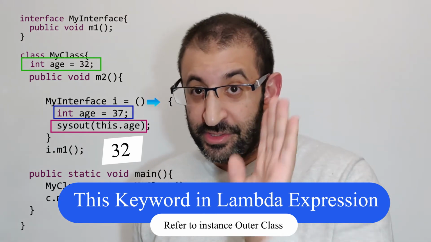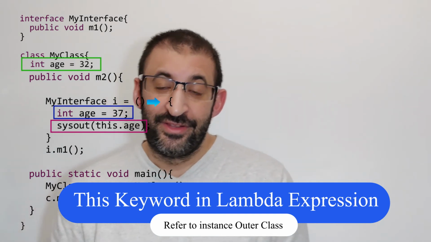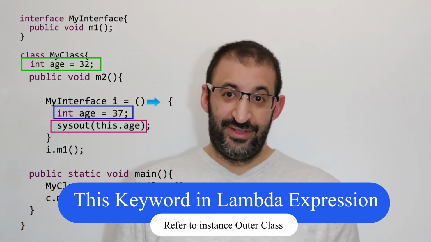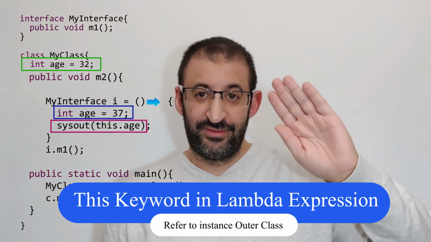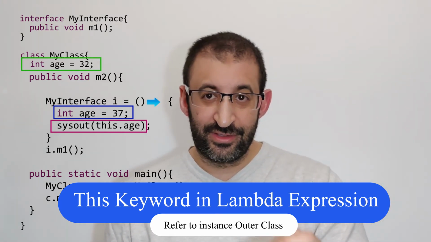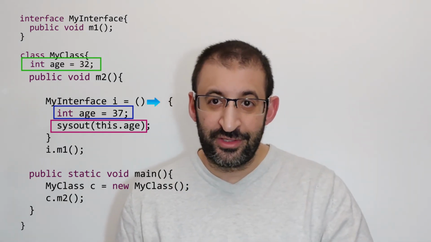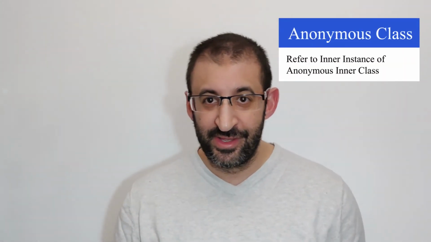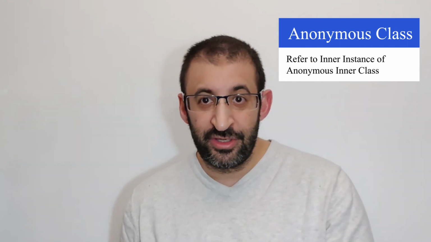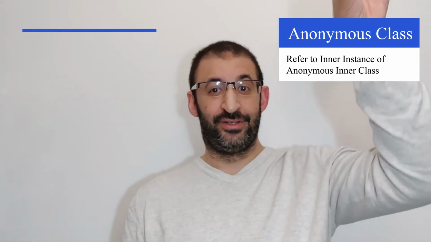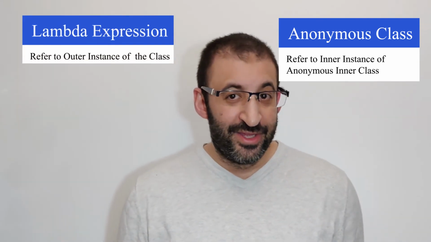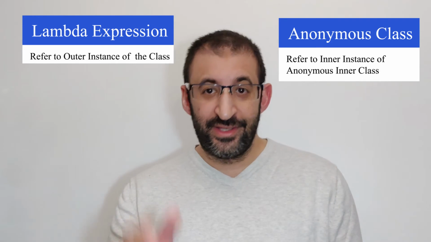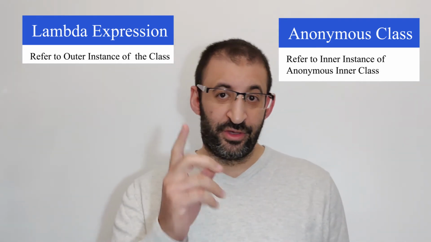Okay, so remember the difference between the this keyword inside an anonymous inner class and a Lambda expression. The first one refers to the inner instance of the anonymous inner class, and in a Lambda expression, it refers to the outer instance of your class.